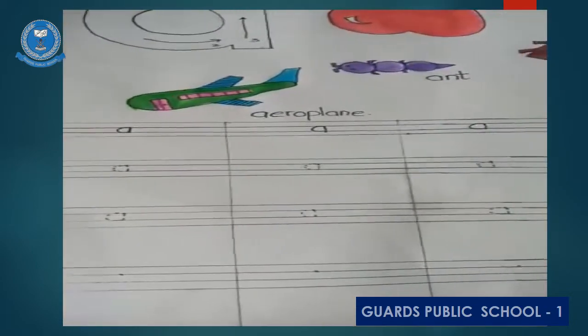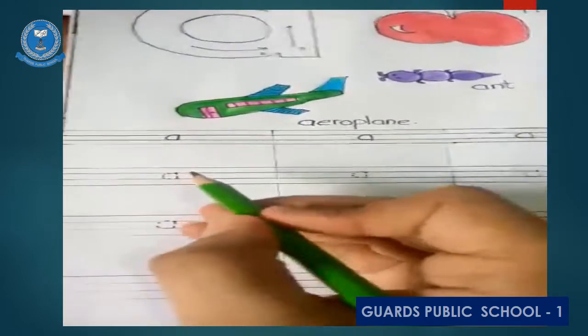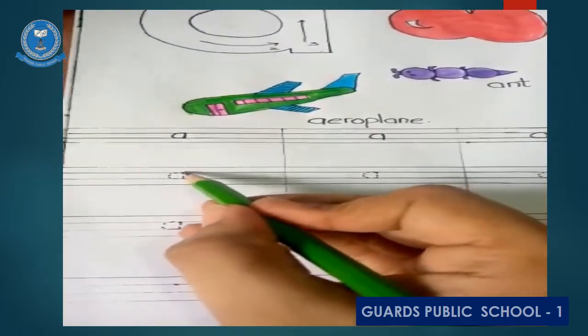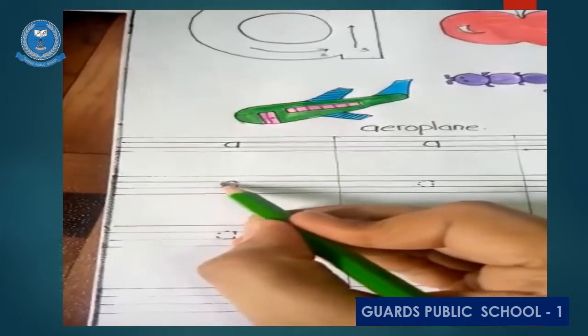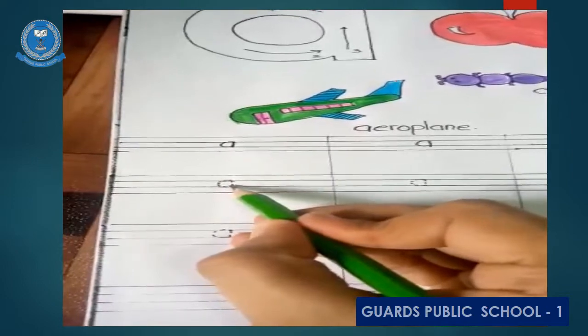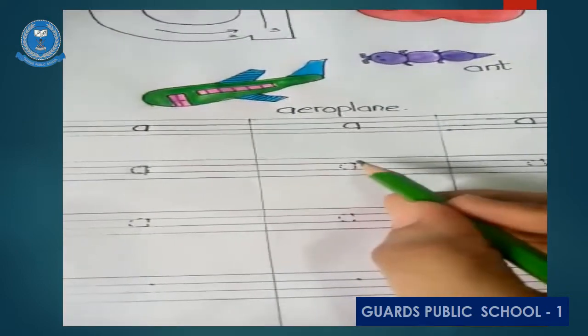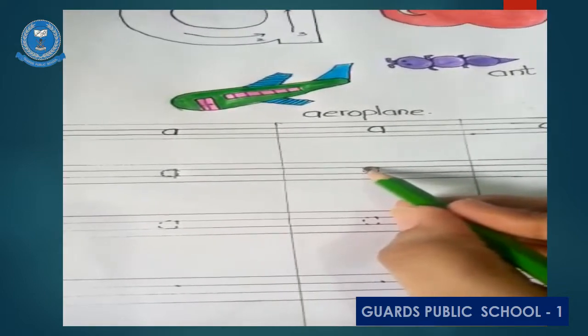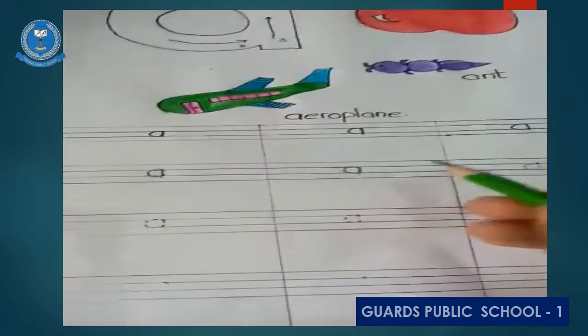Okay, now we will learn how to write letter A. Okay, first all of you have to do the tracing. Hide the dot. Okay, सबसे पहले आपको डॉट्स को छुपाना है. Yes, like this.